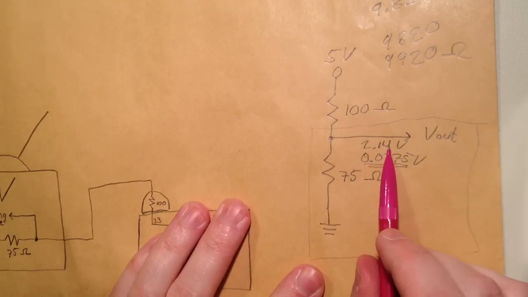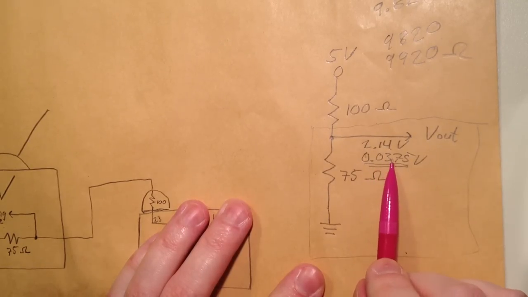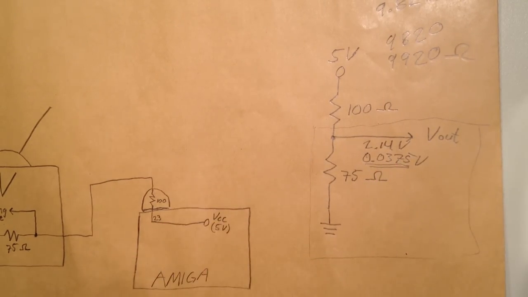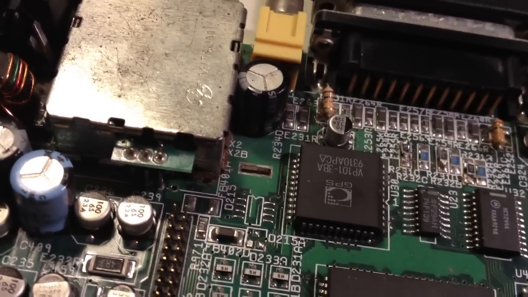This 2.14 volts, that's enough, and that's a good voltage, but 0.037, no, that's not enough to switch the TV into RGB mode. So it's not strange that I didn't get any picture from the RGB output. So this 9.82 kilo ohms resistor, that shouldn't be there.